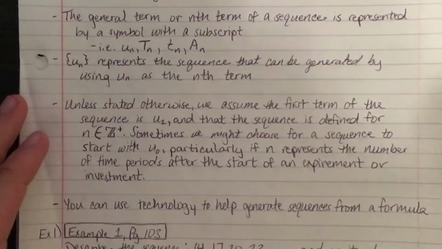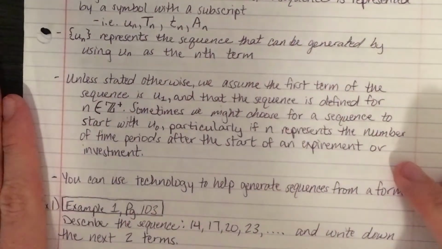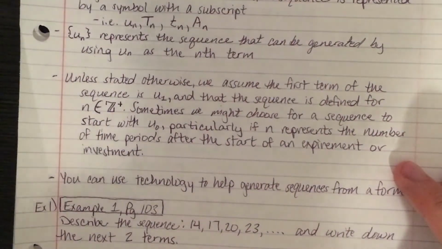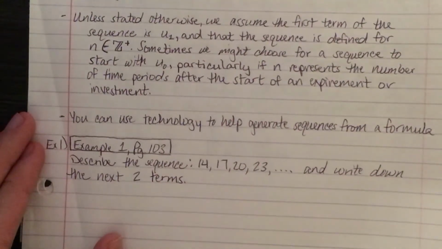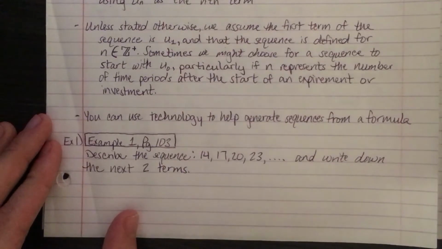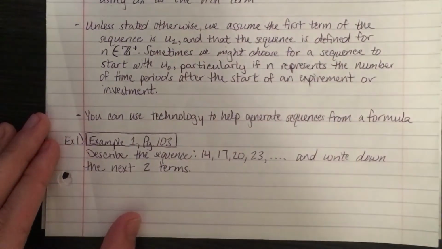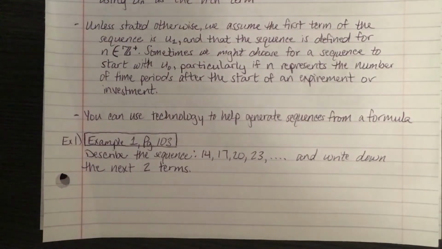Sometimes you might choose a sequence to start with u sub 0. Especially if we're talking about investments or we're talking about time, it is good to start from 0 that way. And the last thing, kind of what we're going to be doing here in a little bit, is we're going to be using technology to help generate sequences from a formula. So we're going to be using a calculator to do so. So if you need an app, I recommend Wabbitemu if you've got an Android, or I recommend Graph and Calc 83 if you've got an iPhone, and we will go from there.